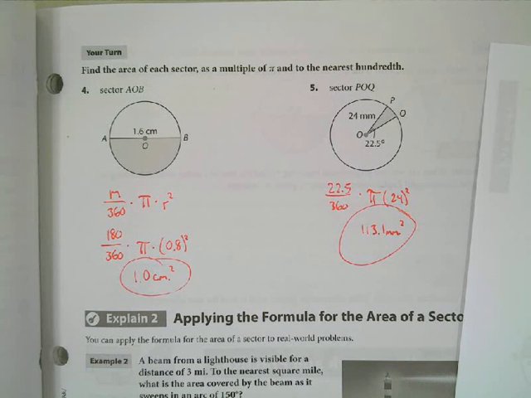This would be right? If you have the diameter, you would do 6 times 5. So if you have the diameter and you want to find the radius, it's just half of the diameter.